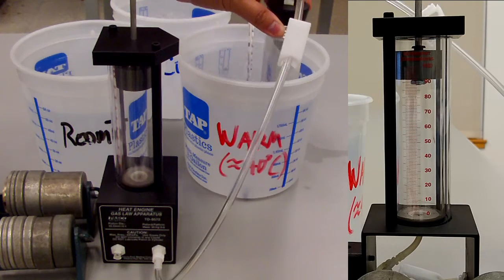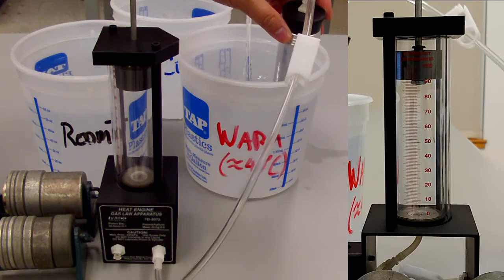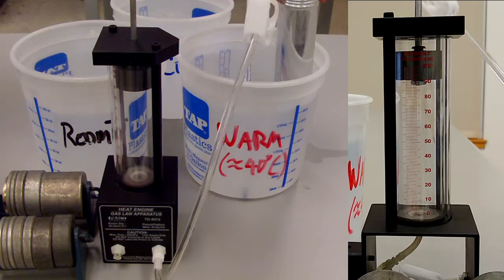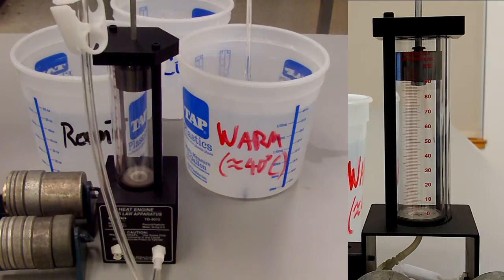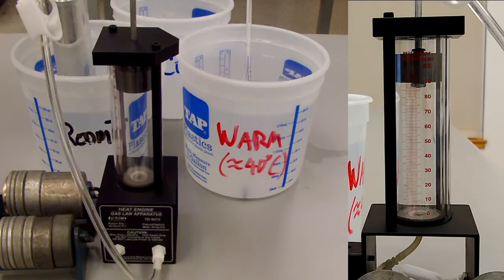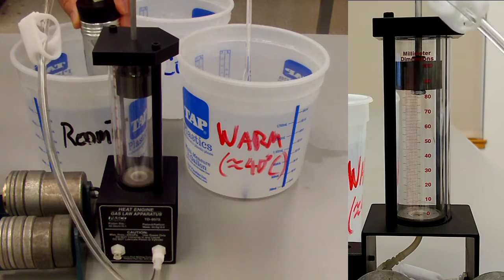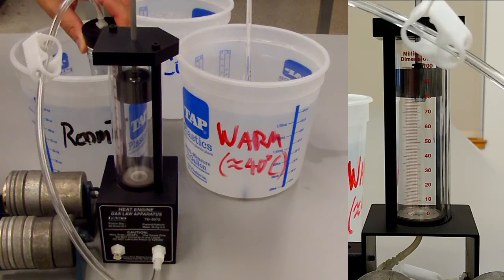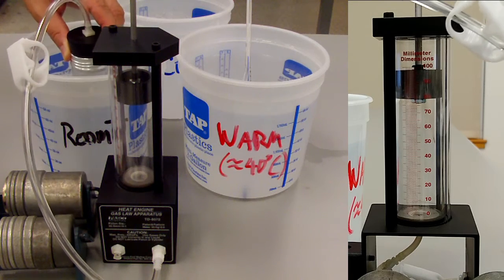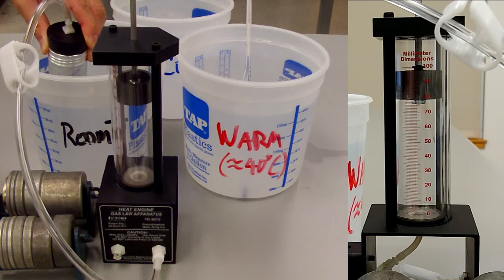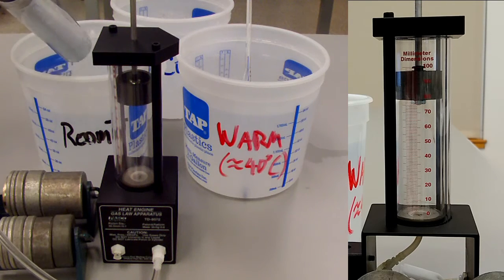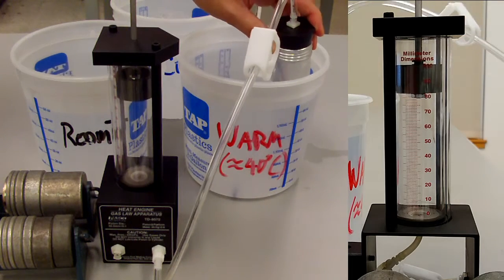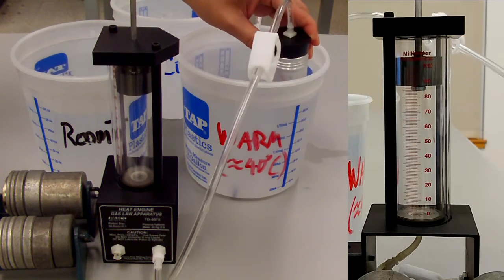So we will start with the isobaric contraction from the warm water to room temperature with no additional mass on the piston. Only the atmospheric pressure and the weight of the piston provides the pressure for the gas in the heat engine apparatus. Notice the change in volume due to isobaric contraction. Now, isobaric expansion from 20 degrees C back up to 40 degrees C.